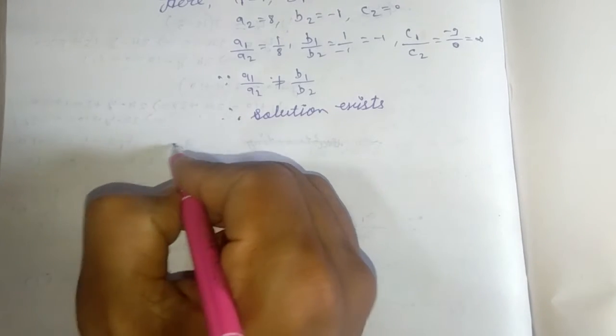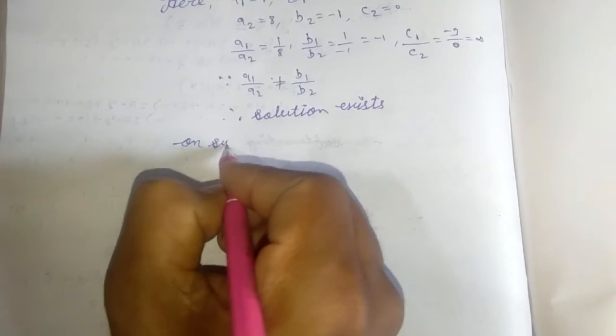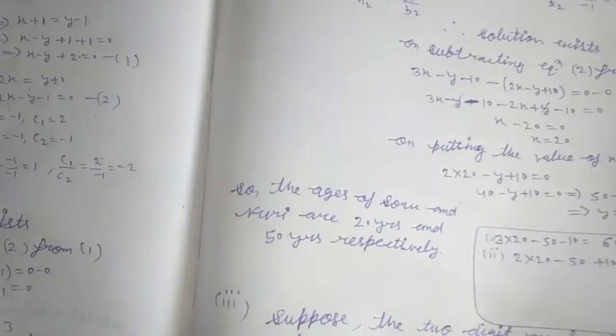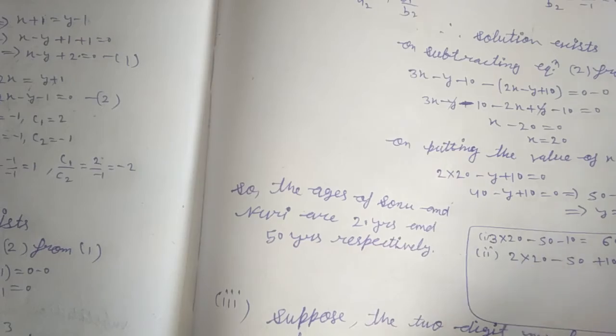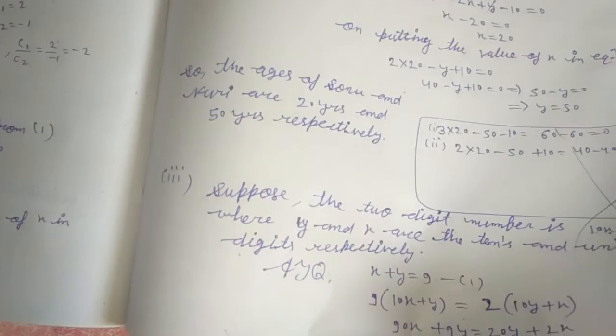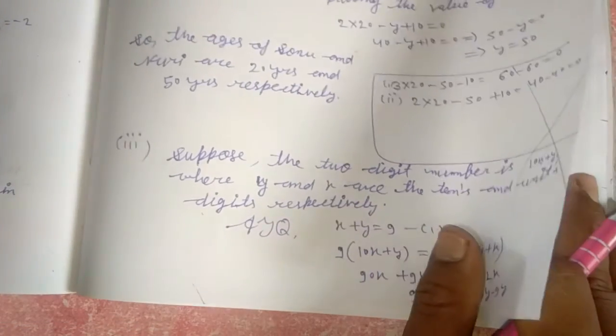Now first we look at the coefficient of y and x. The coefficient of y is the same in both equations.